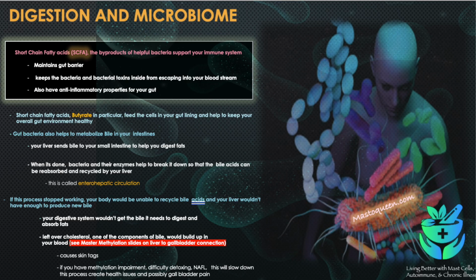Short-chain fatty acids, like butyrate in particular, feed the cells in your gut lining and help to keep your overall gut environment healthy. Butyrate also helps with IBS, and as we had talked about in a previous video, it also helps stabilize the heart rhythm. Gut bacteria also help to metabolize bile in your intestines. This is actually really important.